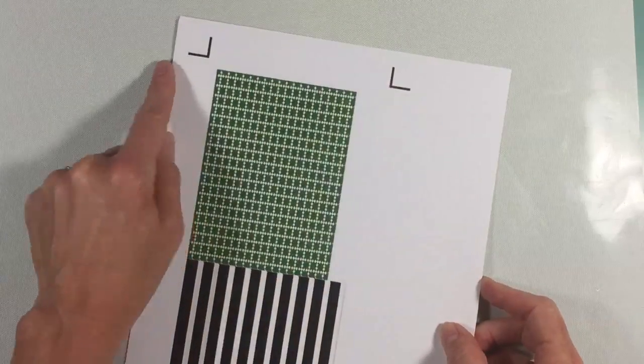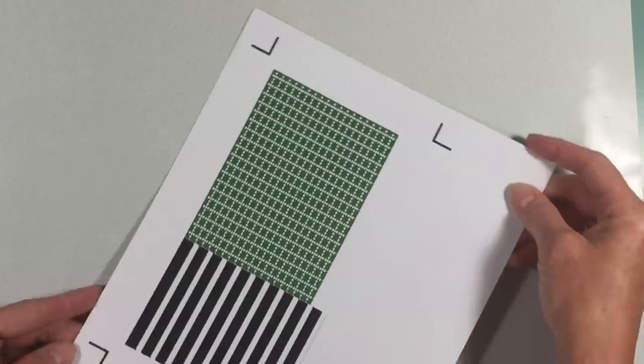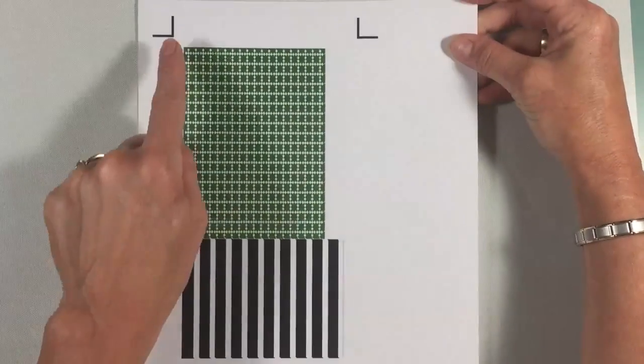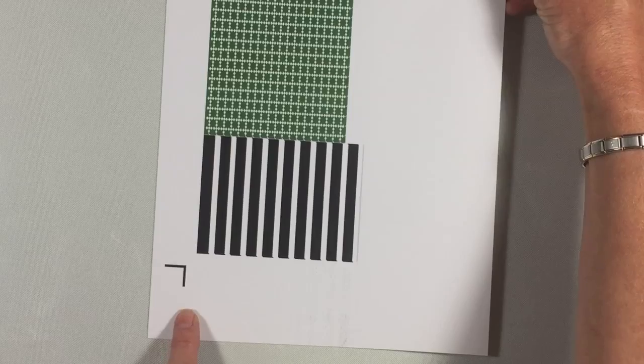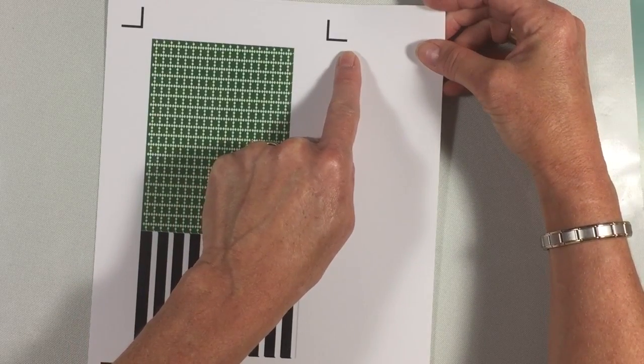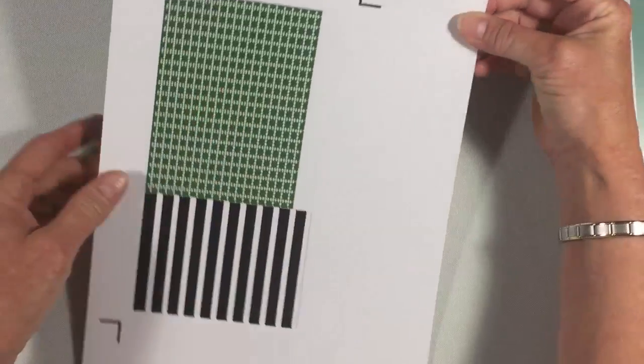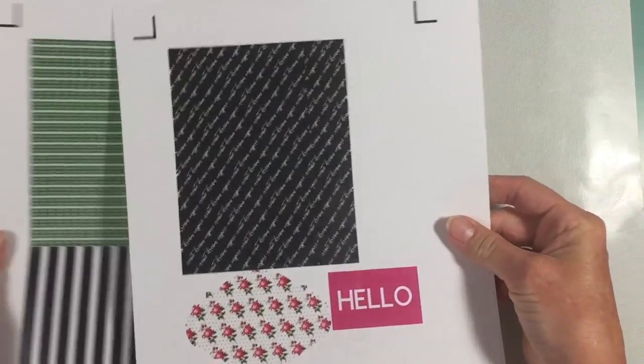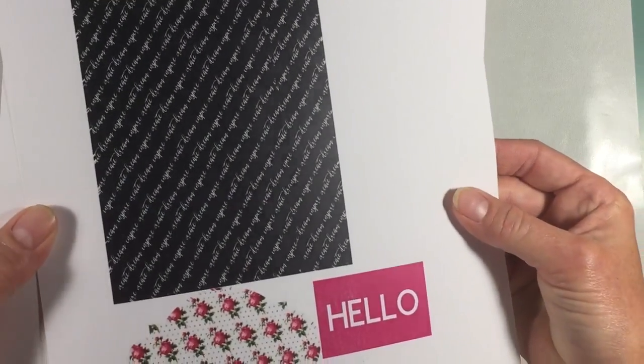You're going to print these out, and the Cricut is going to put it into the Cricut, and it's going to read this top left, and then the bottom left, and then the upper right registration mark. It's going to look at it, and that's going to tell it where those images are on the paper, and then it's going to cut those out.